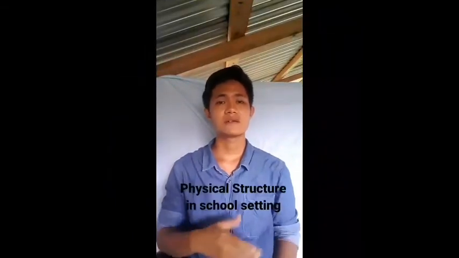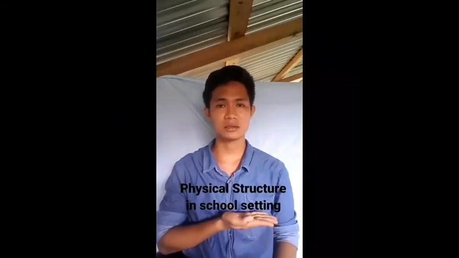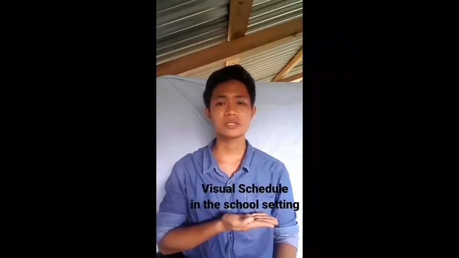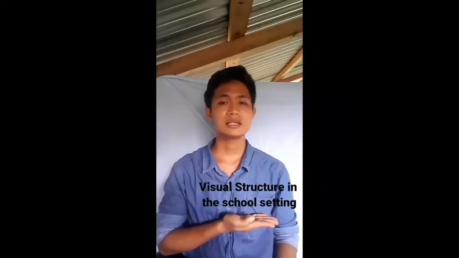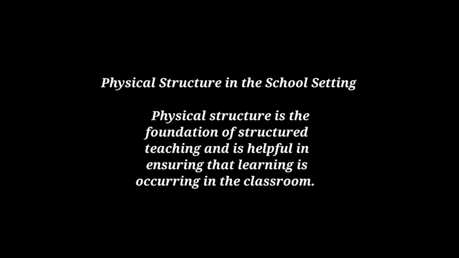First is physical structure in the school setting, second is visual schedule in the school setting, third is work system in the school setting, and last is visual structure in the school setting. First is physical structure in the school setting. Physical structure is the foundation of structured teaching, and it's helpful in ensuring that learning is occurring in the classroom. It implies the physical presence in the classroom. The attendance must be recorded to ensure the learning process inside the classroom.